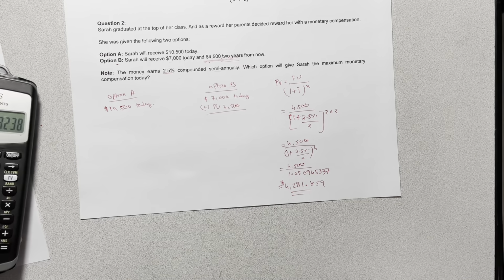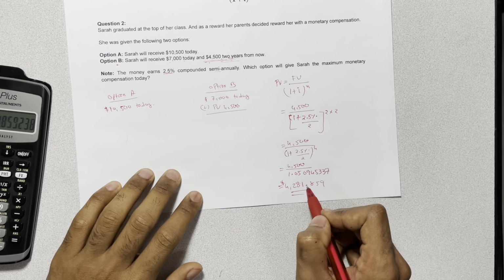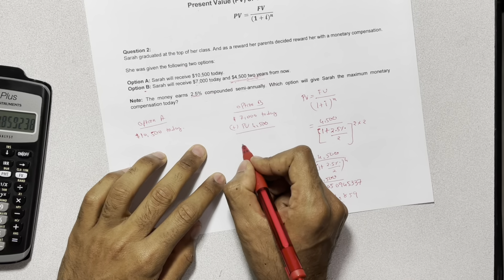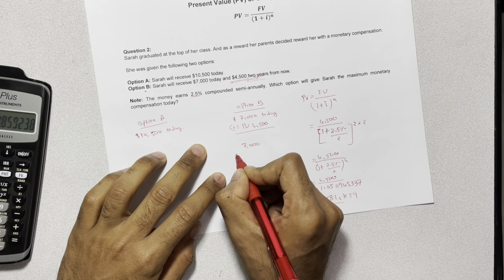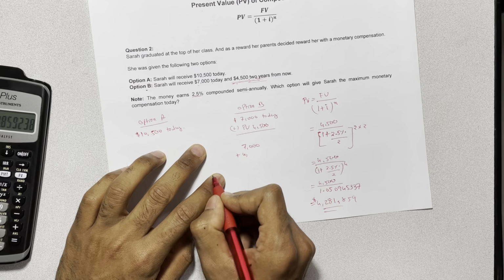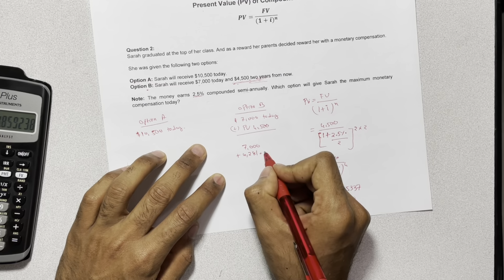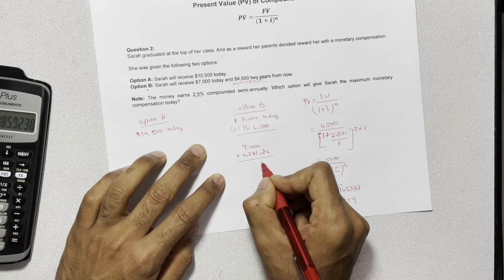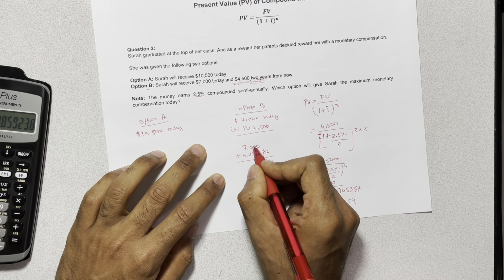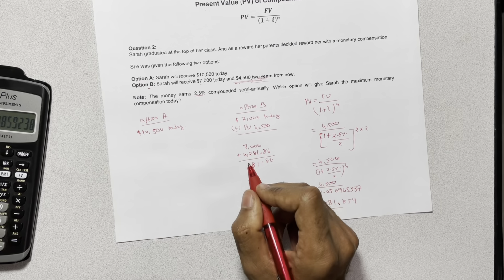So now the value of the 4,500 today is about 4,281. So option B was that you get 7,000 today, and on top of it, the value of 4,500 turned out to be $4,281.86.